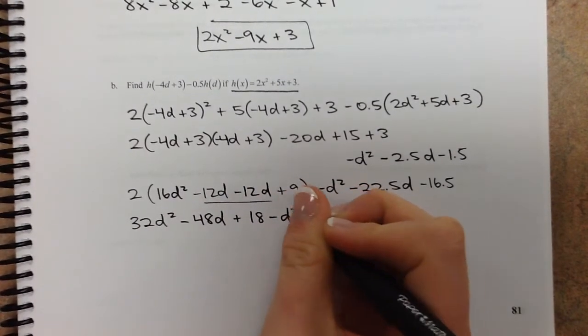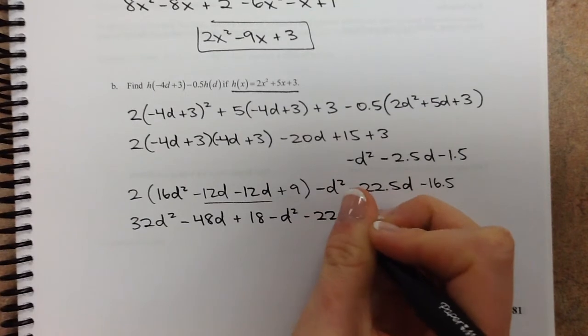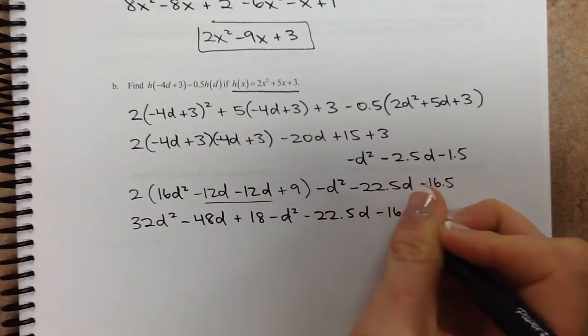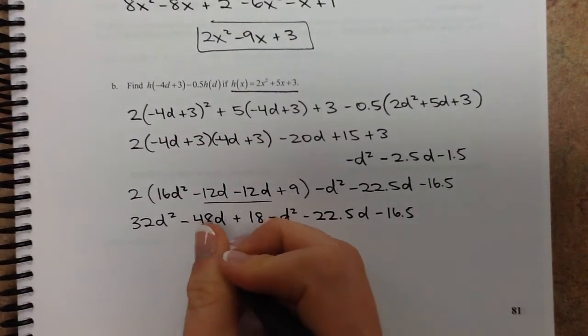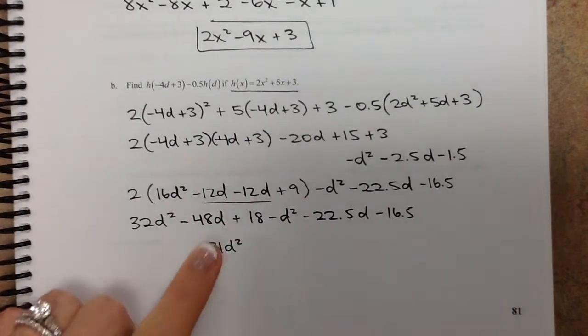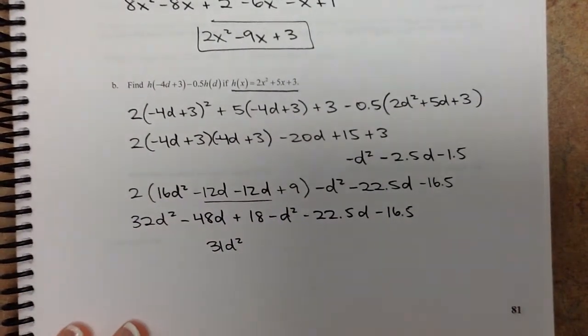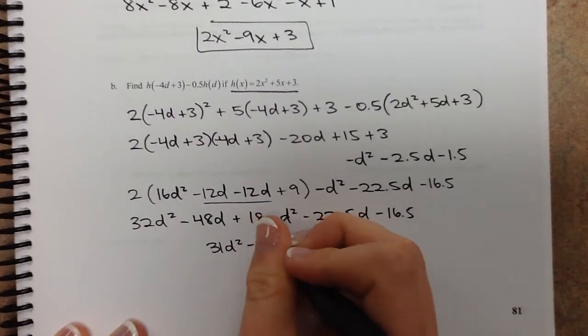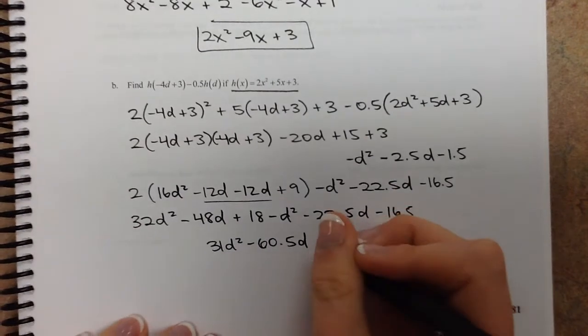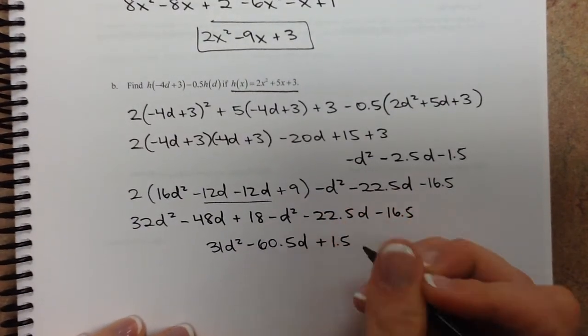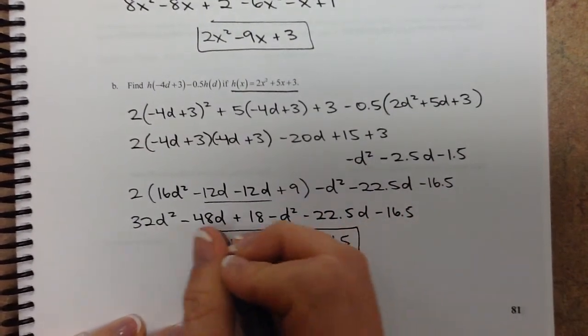And finally, I've got all of these terms, and I will be able to combine them all up for my last step. Okay, so 32 minus 1, 31d squared. 48 minus 22.5, so I'm going to have a negative 60.5d, and 18 minus 6.5 would be a 1.5. So that is your lovely final answer.